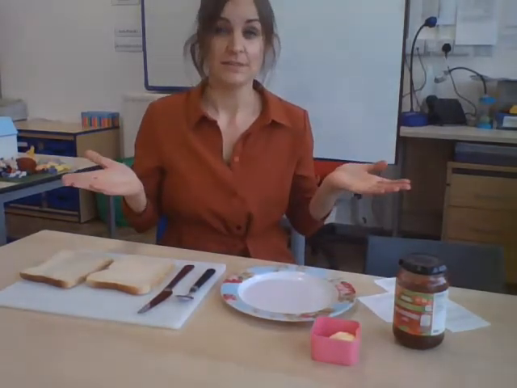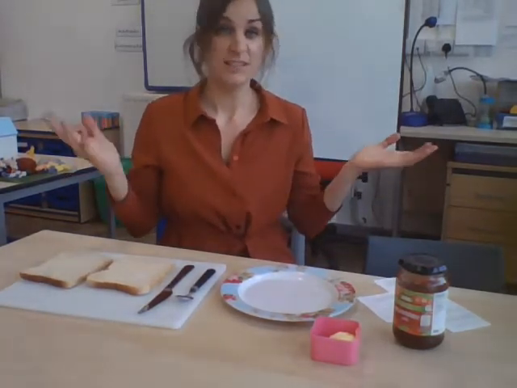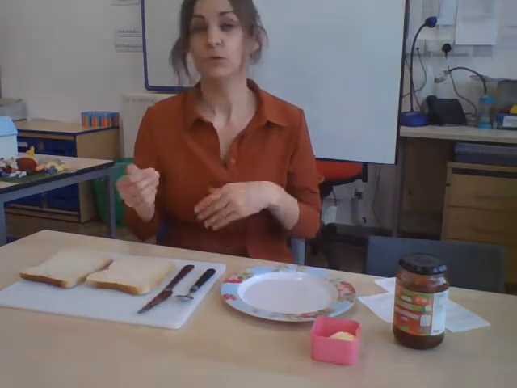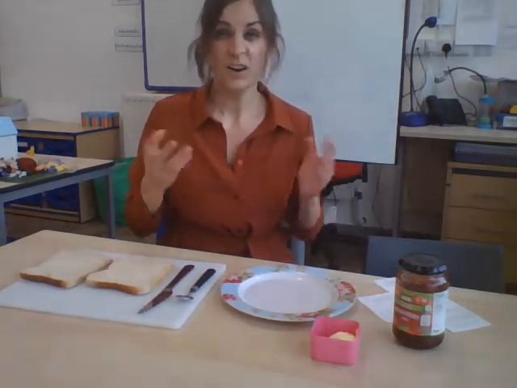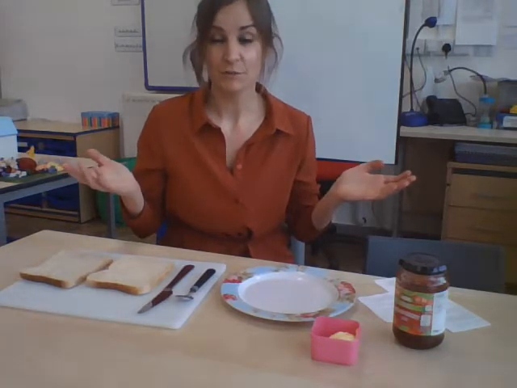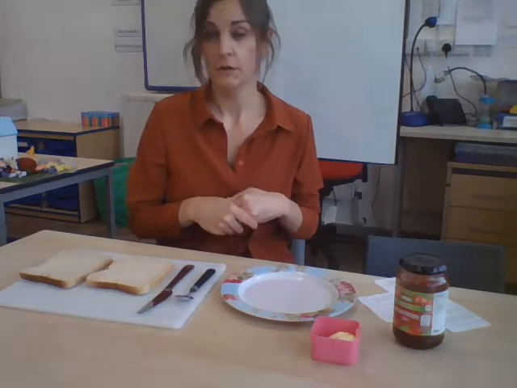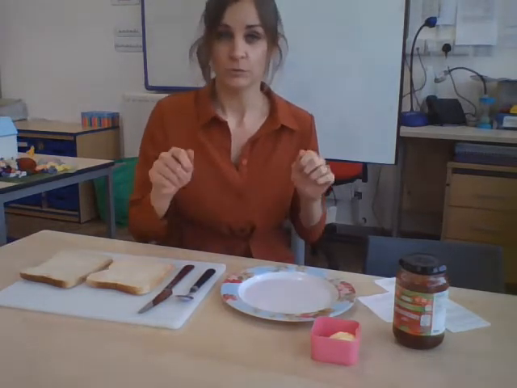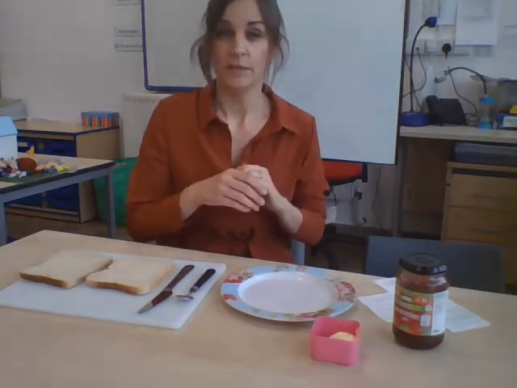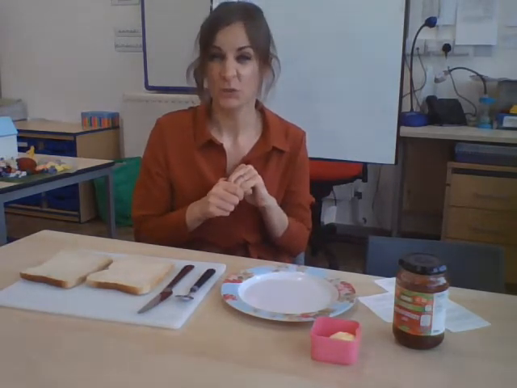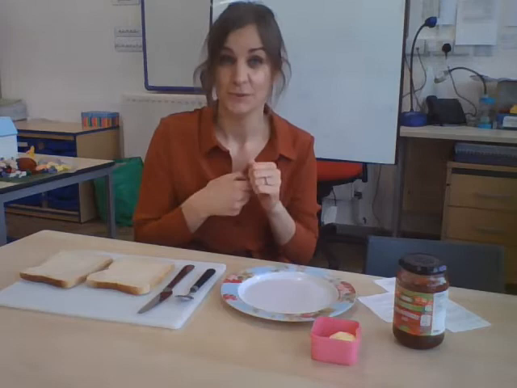You might not like jam sandwiches. Everyone in my home, they like different things. You might prefer ham or cheese or tuna. You might even like salad in your sandwiches. Lots of people have lots of different preferences. Now, if you're choosing something like cheese or tuna, though, please be sure your grown-up has already grated it for you or cut it, or they are supervising you if they're happy for you to do it at home. Okay, and if you're having tuna, the grown-up needs to get that out of the tin ready for you.